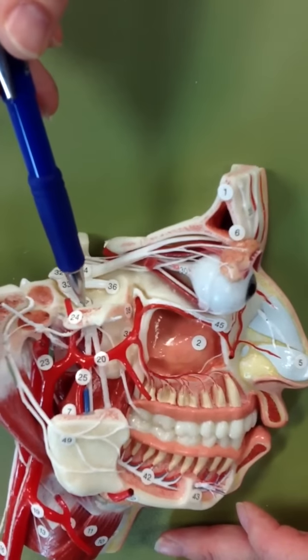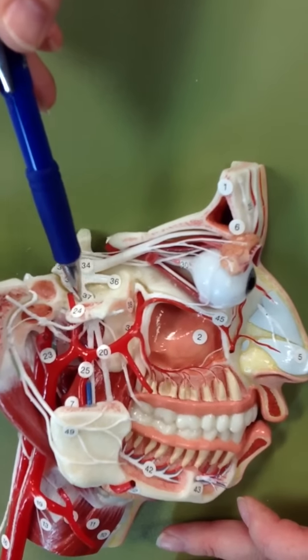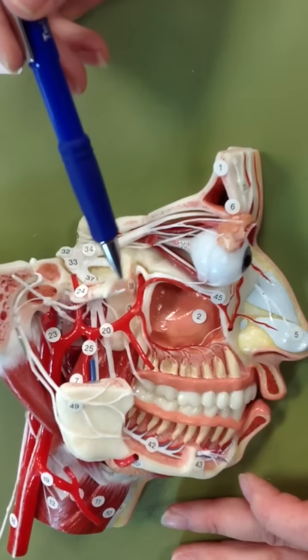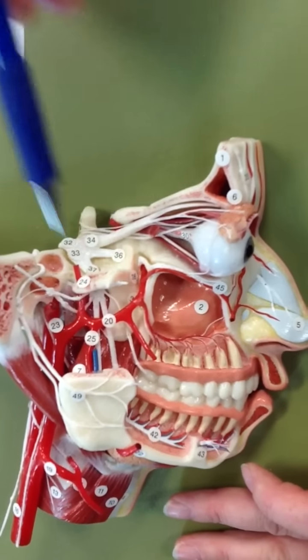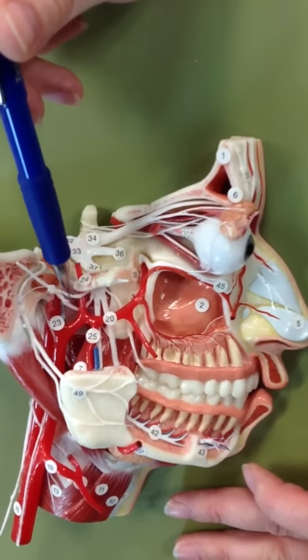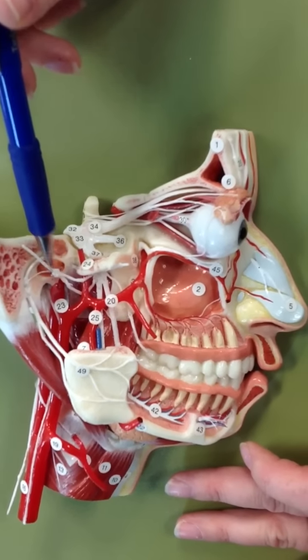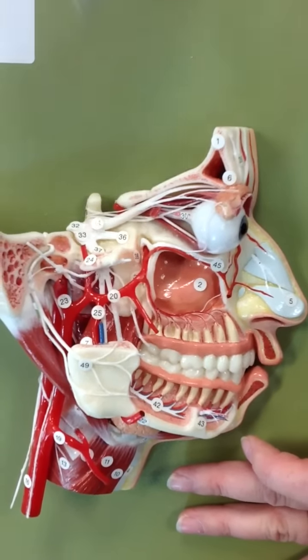Branches of mandibular. Mandibular nerve comes through the foramen ovale and immediately branches. We've got some deep temporal nerves here which innervate the temporalis muscle. We have the auriculotemporal nerve here which goes on either side of the middle meningeal artery, then heads up in front of the ear to innervate the skin on the front of the ear.